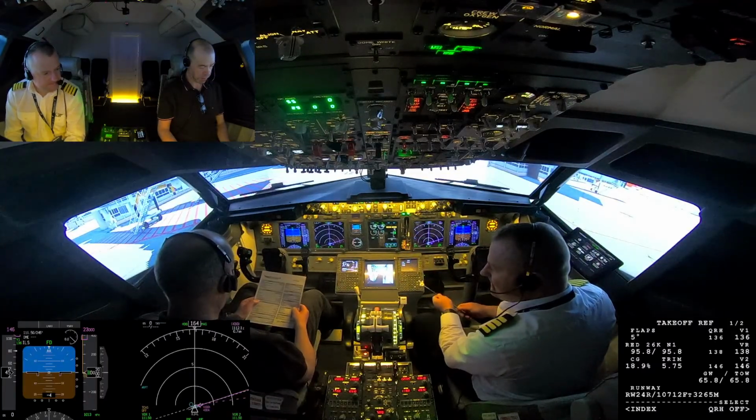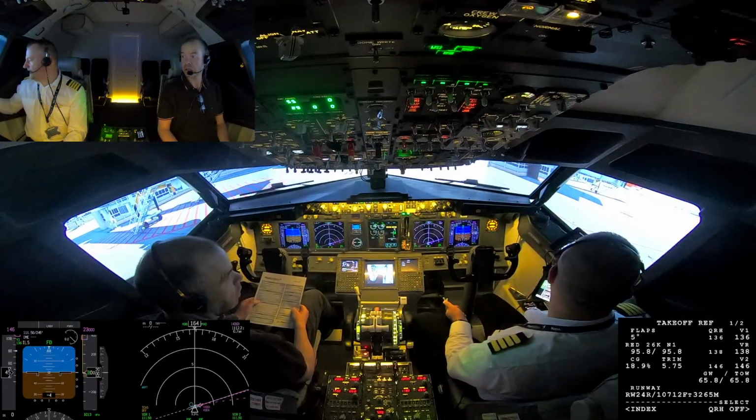FAA regulation for anti-collision lights. So we'll just get the toe in first as well.